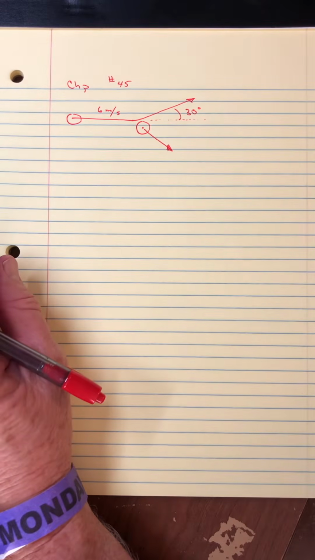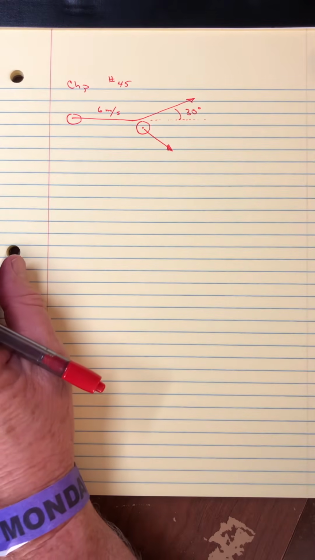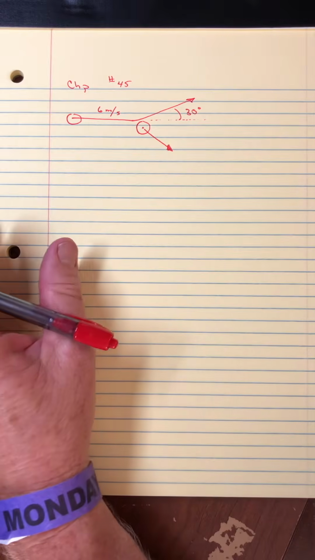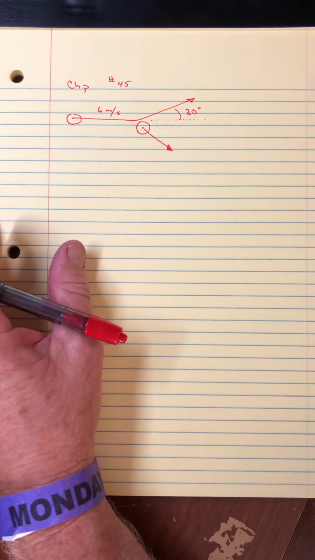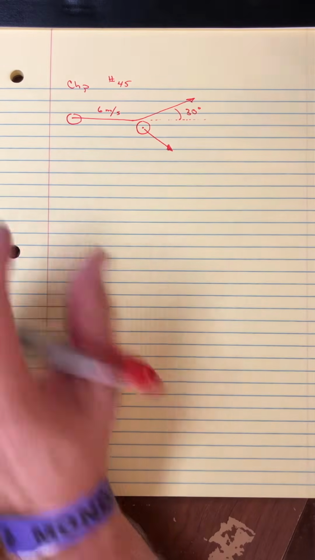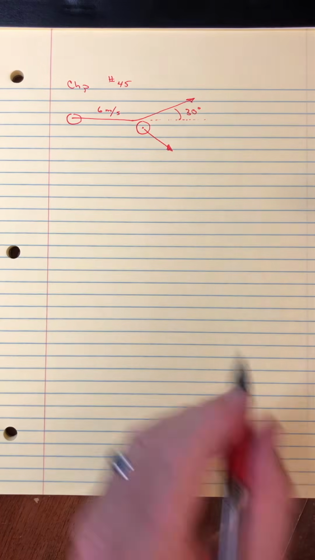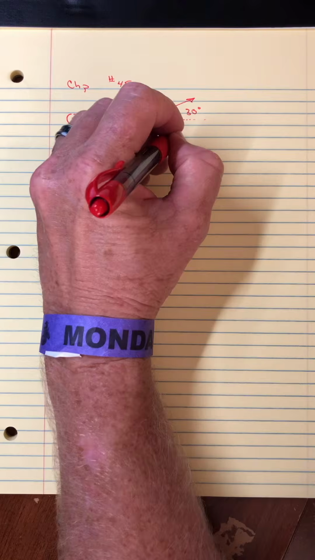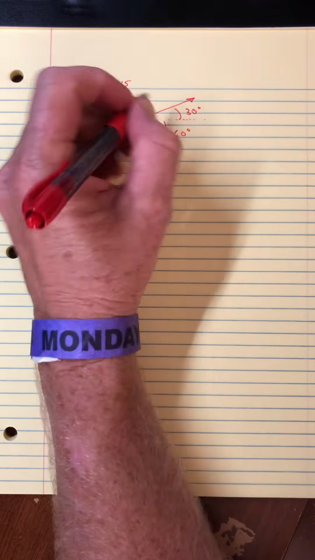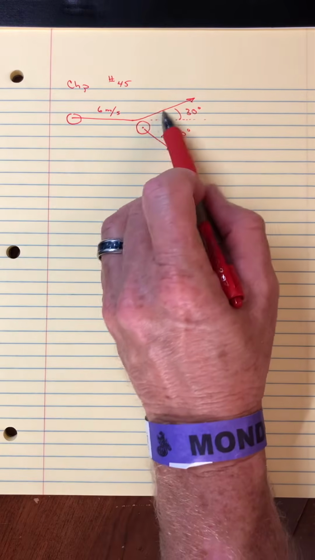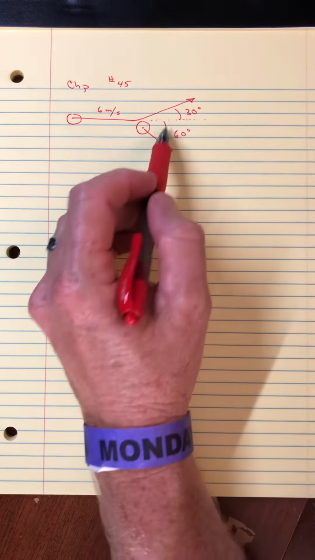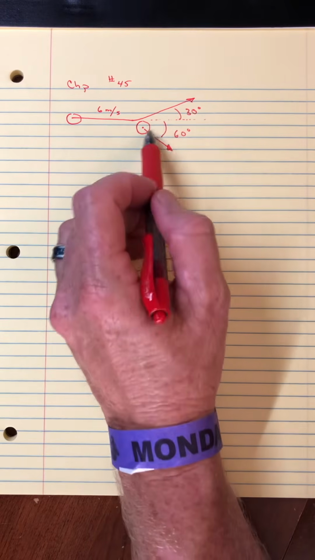And there's where your author could be a little more clear. He does not actually say that this is an elastic collision. But in the textbook and in the hint he's given here, he says you may use the result that the angle between the first and the second is 90 degrees.